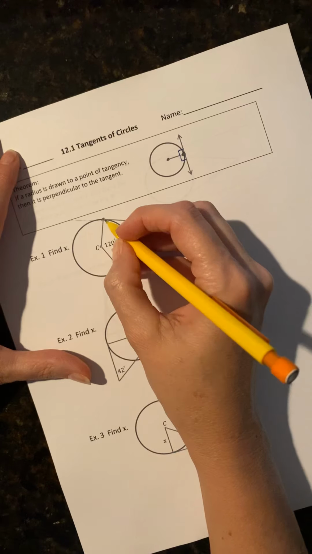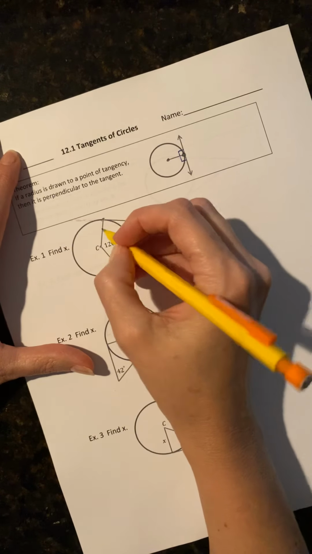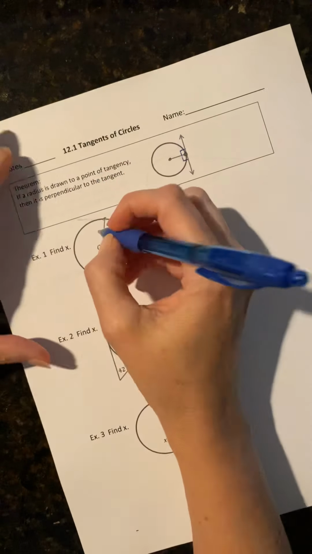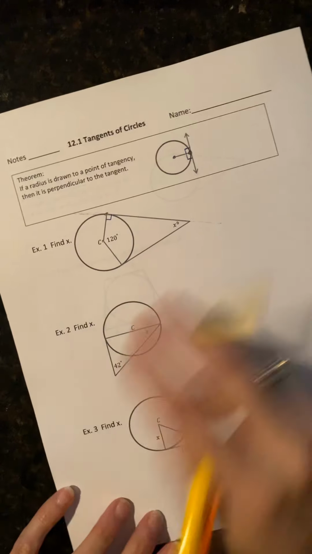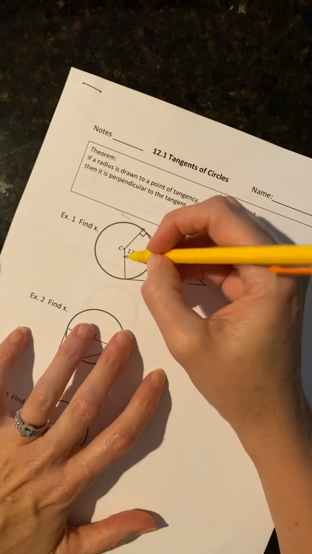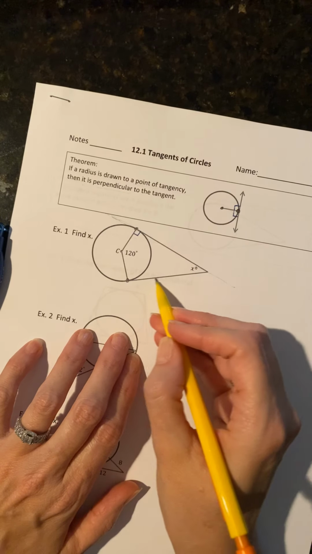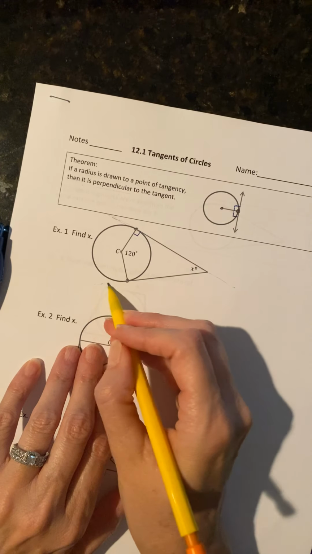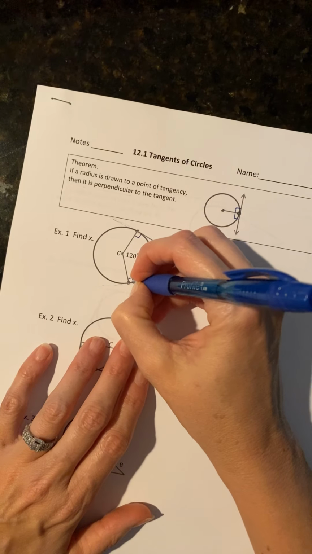Since this radius is intersecting that tangent, that's called a point of tangency, and according to this theorem, that's going to be a right angle. And then it happened again down here. That radius is drawn to this point of tangency. There's our tangent line, it's just part of it. And so we've got a right angle there.